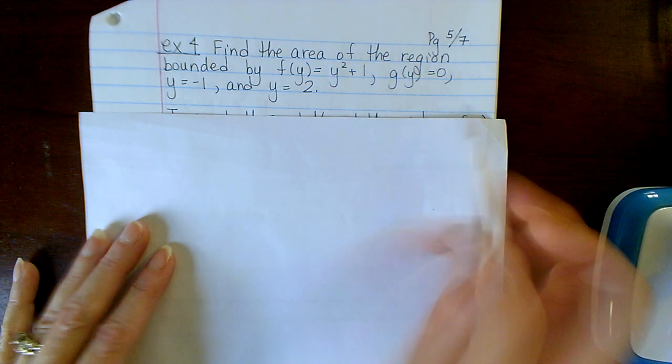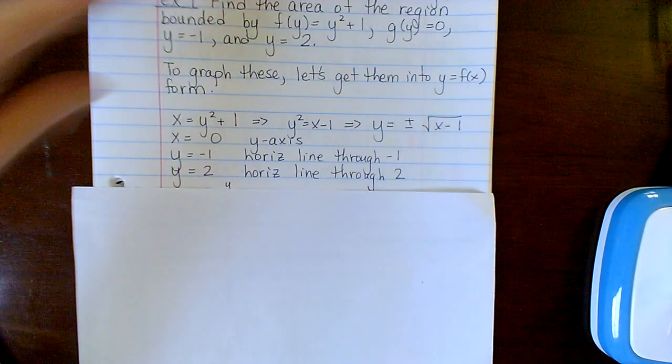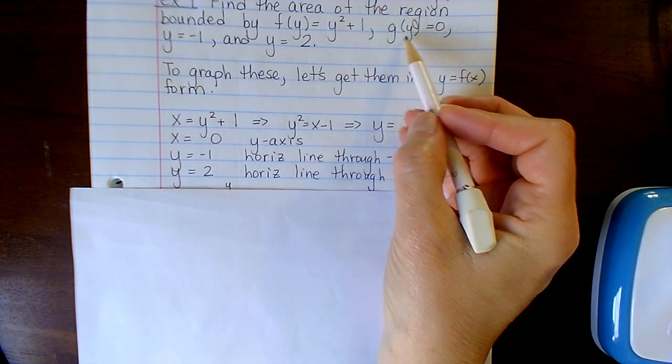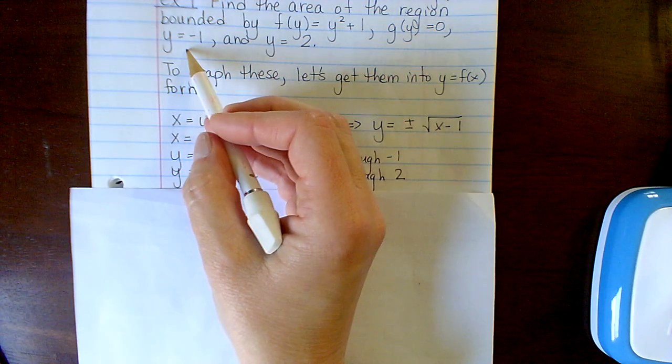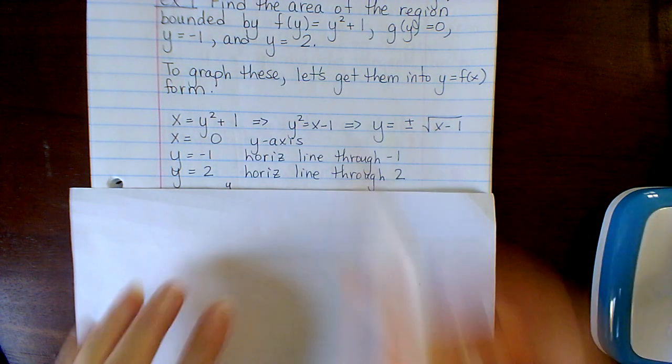Now, to graph these, I go ahead and solve them for y. Now really, the only one I have to solve for y is that top one. Everything else is not really a problem. X equals 0, I know how to graph that. That's just the y-axis. I know how to graph y equals -1 and y equals 2. They're just horizontal lines. So it's really only this thing right here.